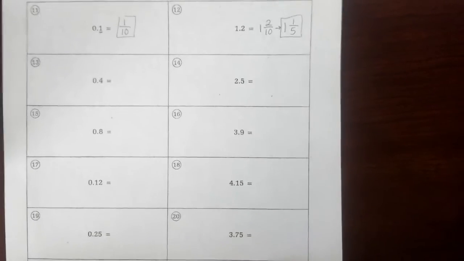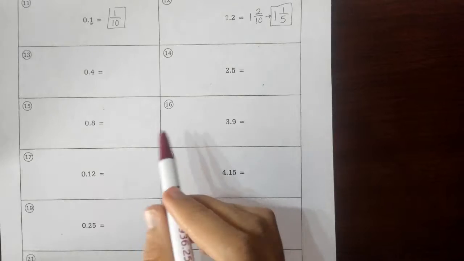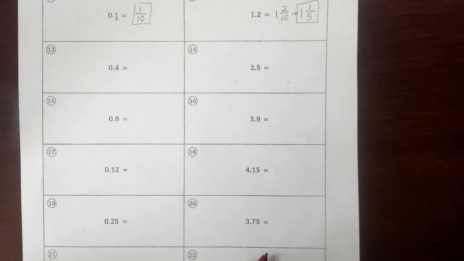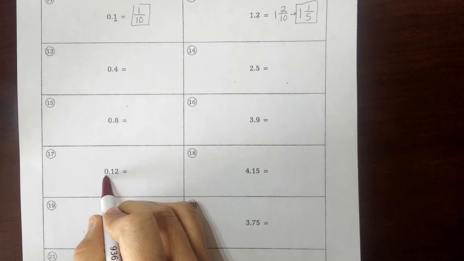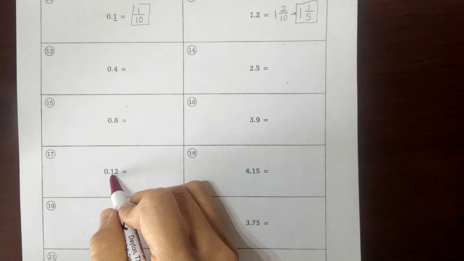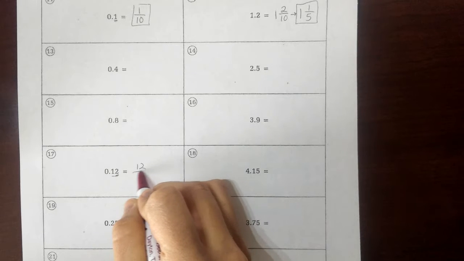Let's do one that has two numbers. Let's do, for example, 17 and 18. This one doesn't have a whole number, so I'm just writing the fraction. This is to the hundredths place, so this is going to be over 100, so 12 over 100.